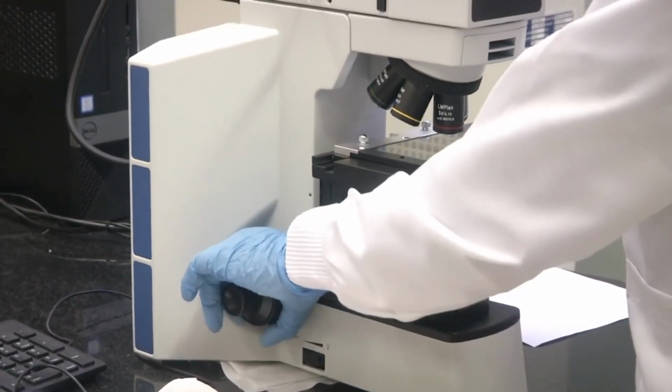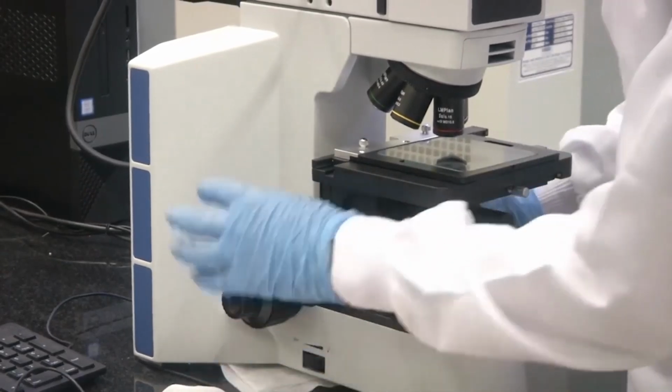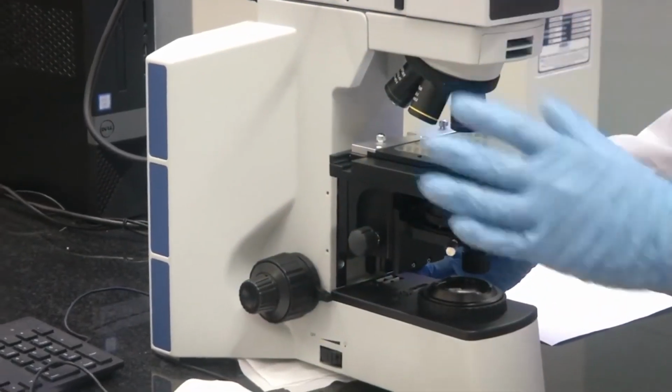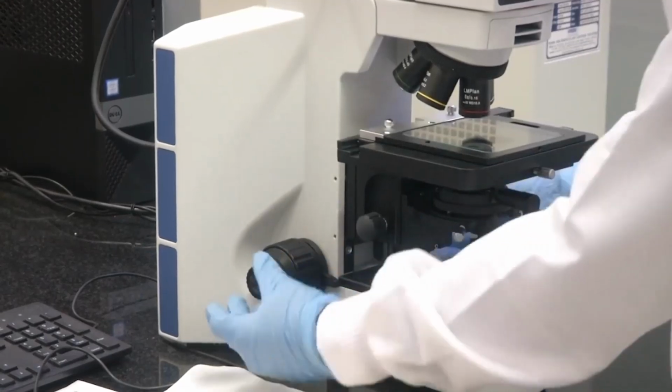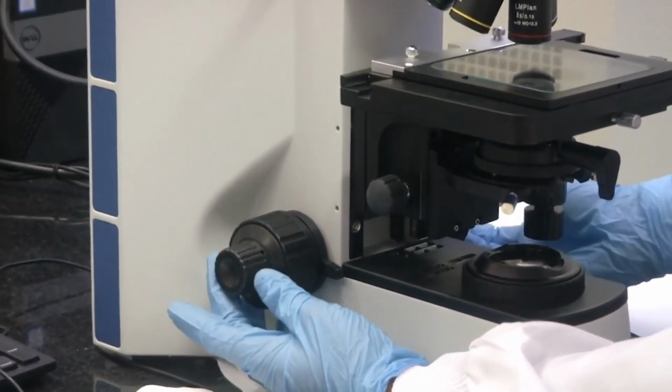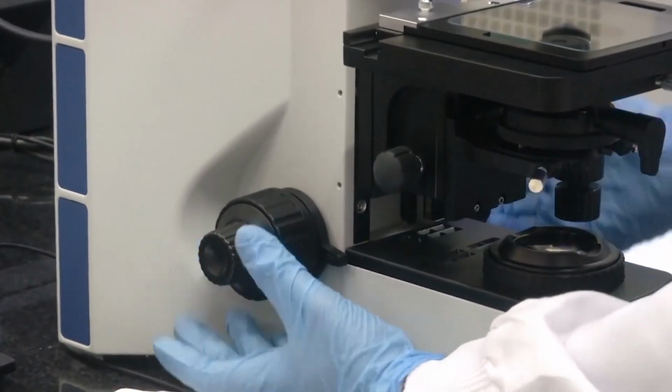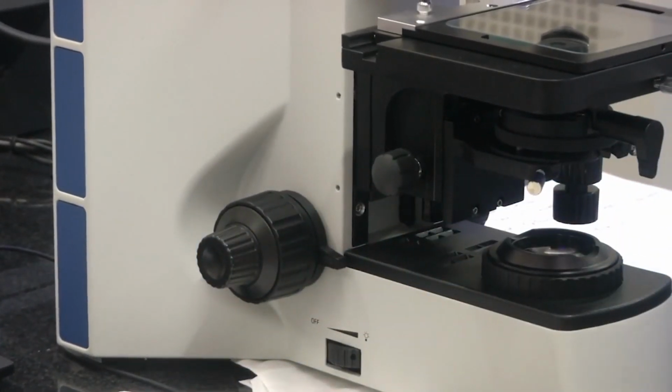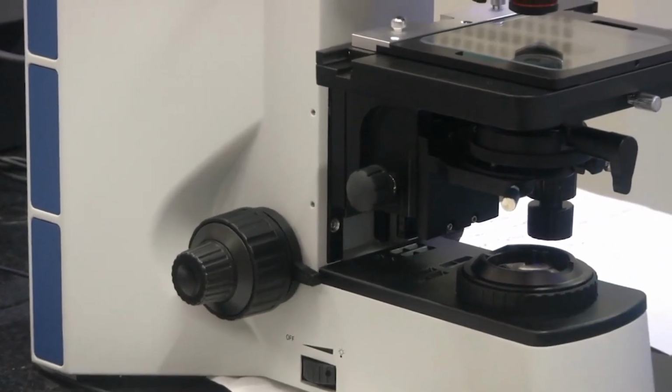So you can have coarse adjustment, and once you know that your sample is reasonably in focus, you need to make it sharper, right? To make it sharper, you have fine adjustment here. This is used for fine adjustment of your focusing. We will see a sample shortly and know how this is done.